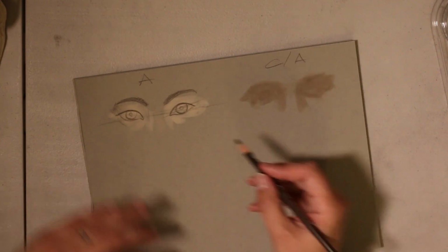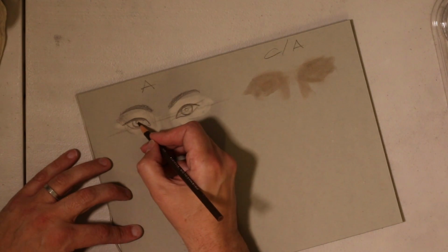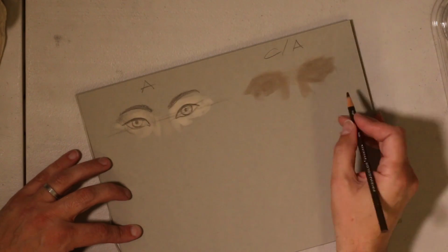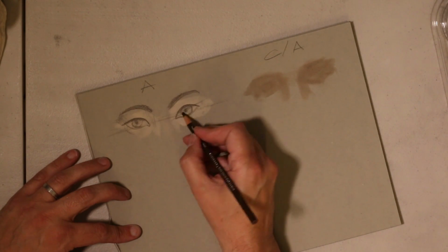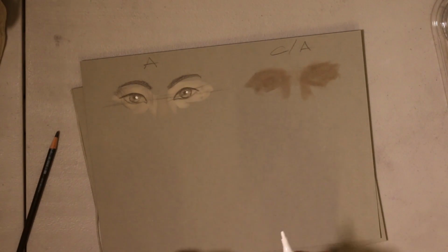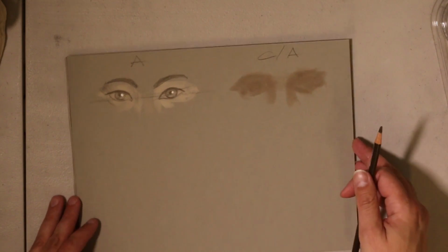So let's just compare that. We'll just drop a little shadow here. Little pupil. Give a gradation on the iris. What, highlight number 1, highlight number 2. Okay, so let's go over to the Caucasian African eyes.